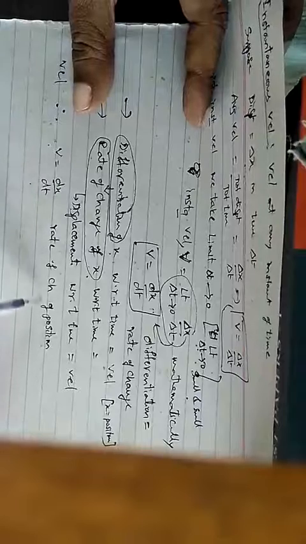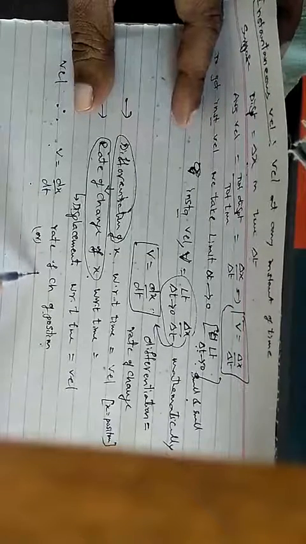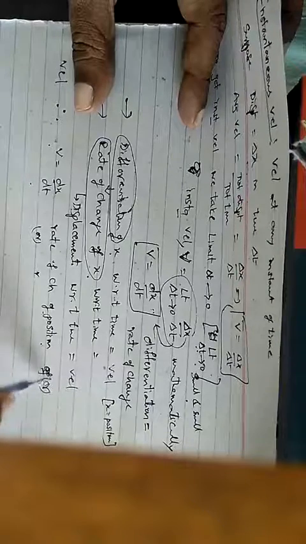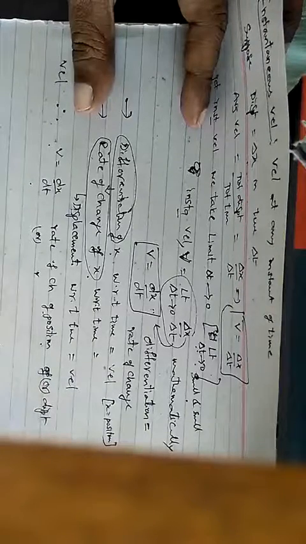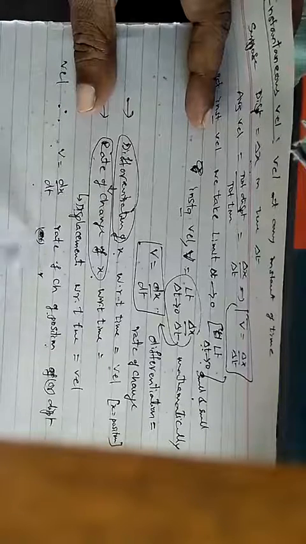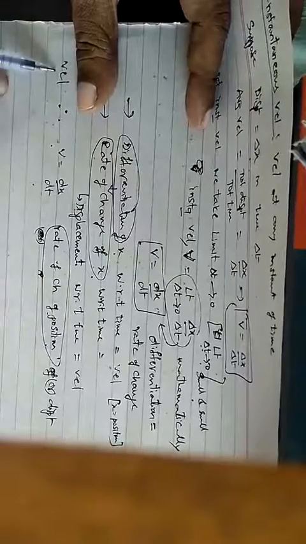Rate of change of position, or we can say displacement. Change in position is nothing but displacement. Rate of change here means with respect to time. So rate of change of position is called velocity.